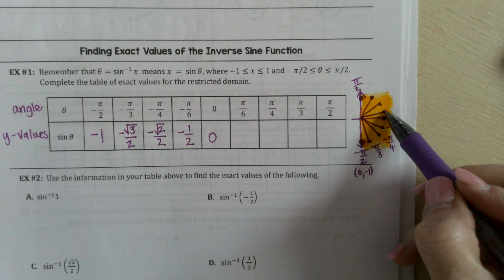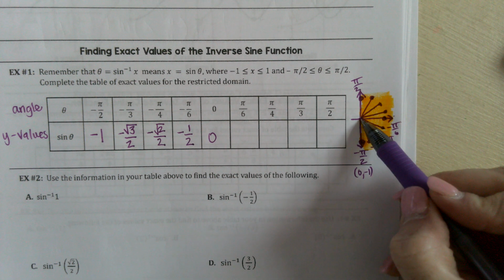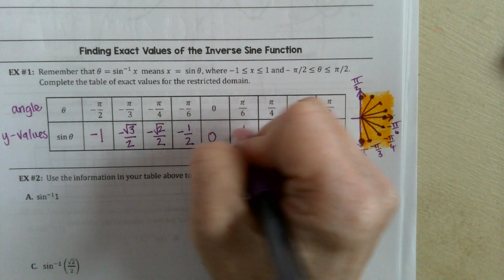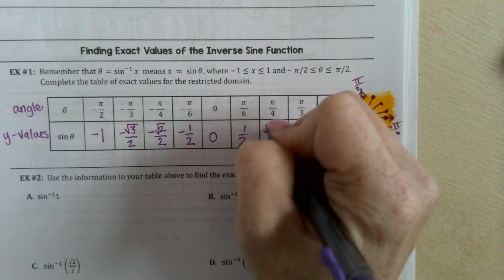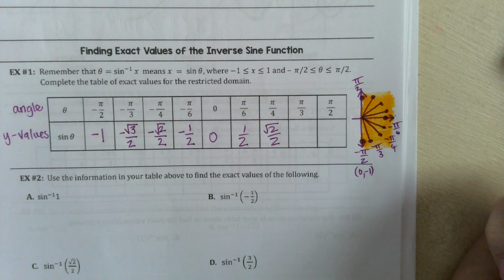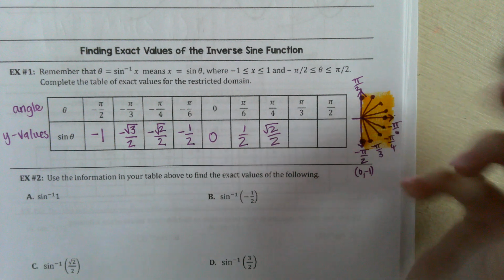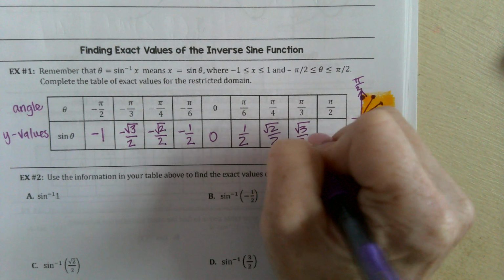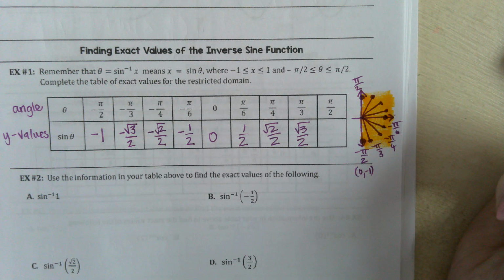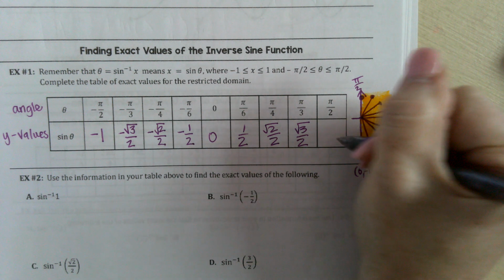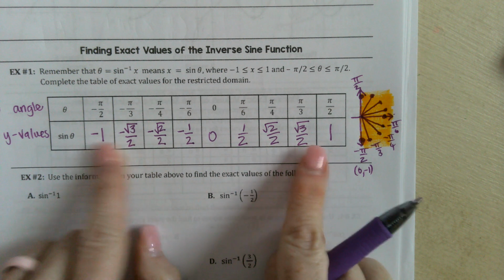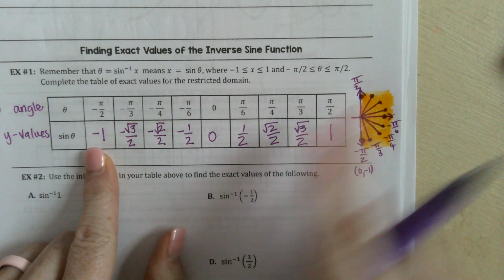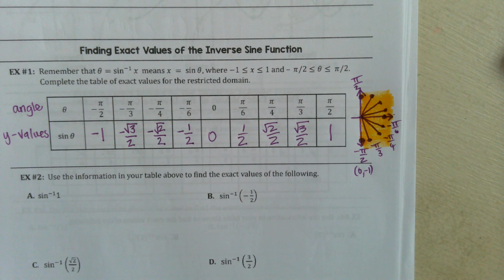Pi over 6 is right here. Pi over 6 has a coordinate of root 3 over 2, 1/2. Pi over 4 is root 2 over 2. Pi over 3 is root 3 over 2. And what about pi over 2? What is its y-coordinate? 1. Do you see how everything was just the opposite or represents a reflection over the x-axis with my values? Okay?